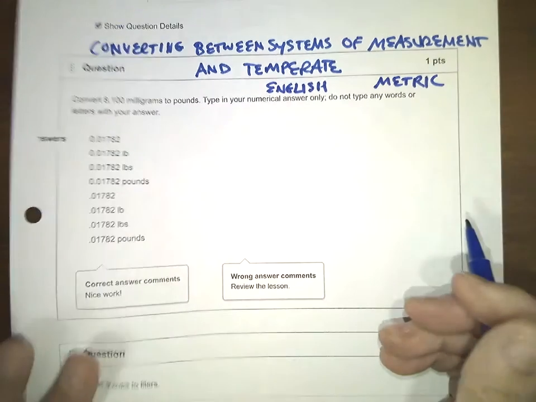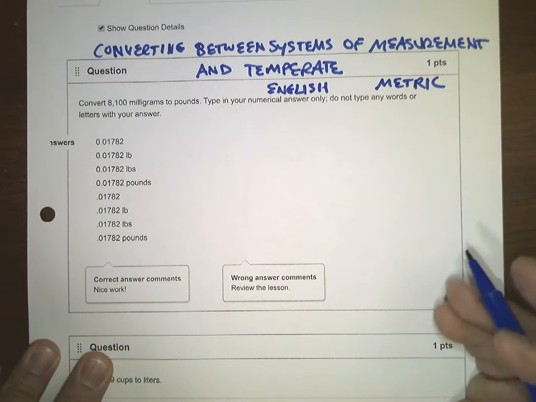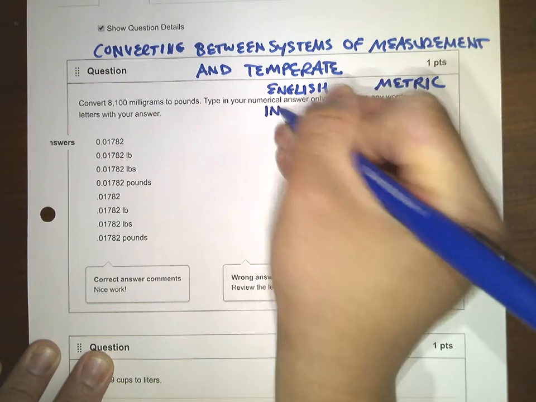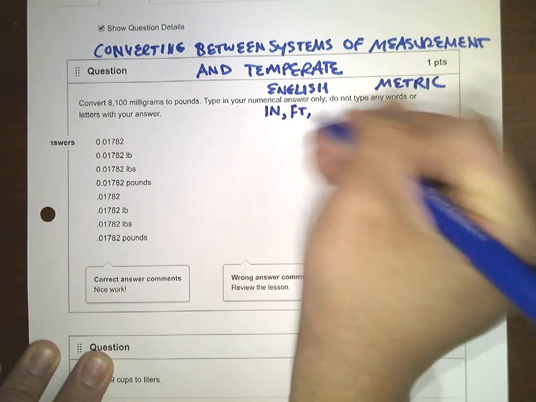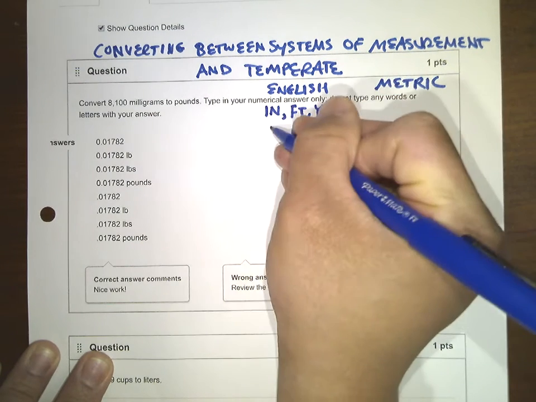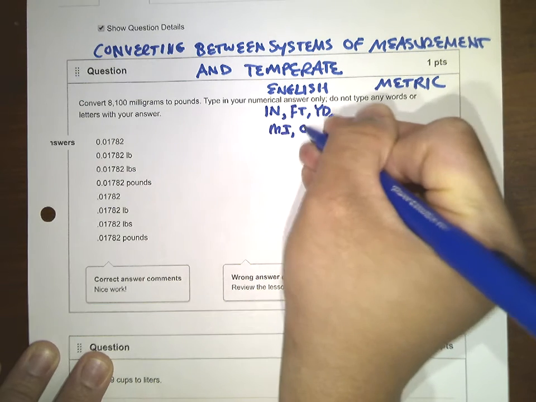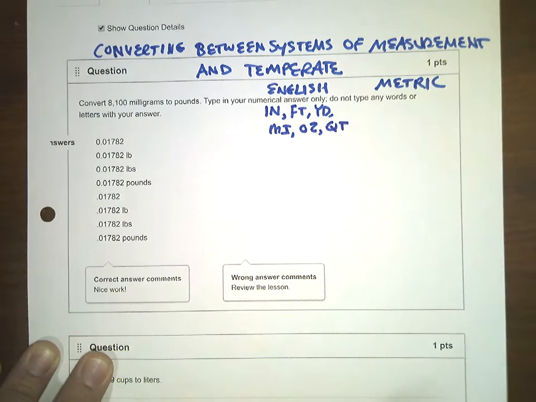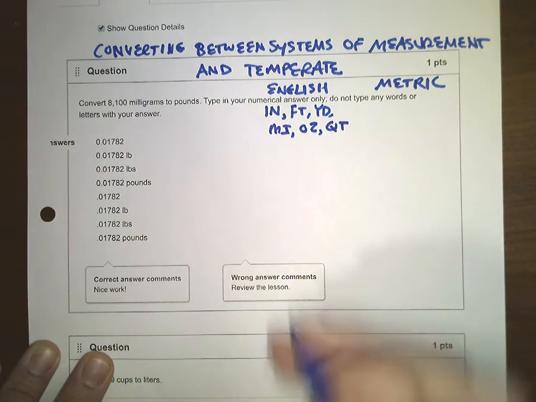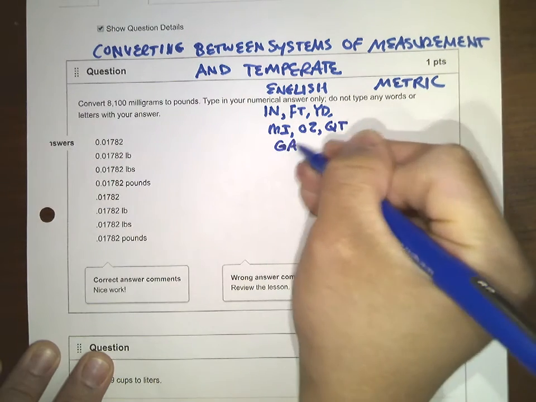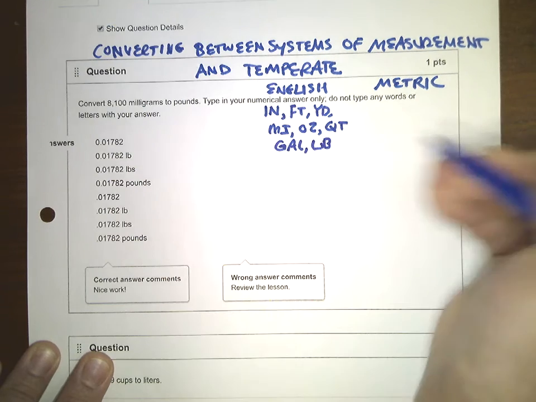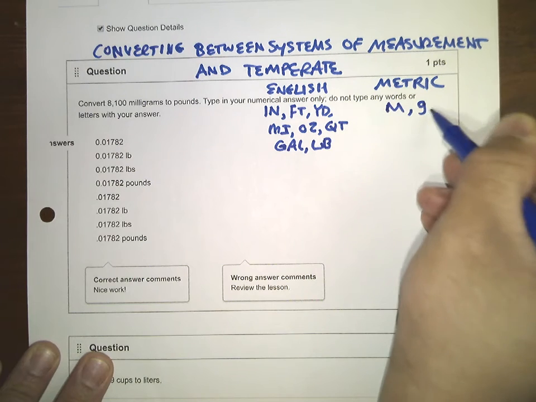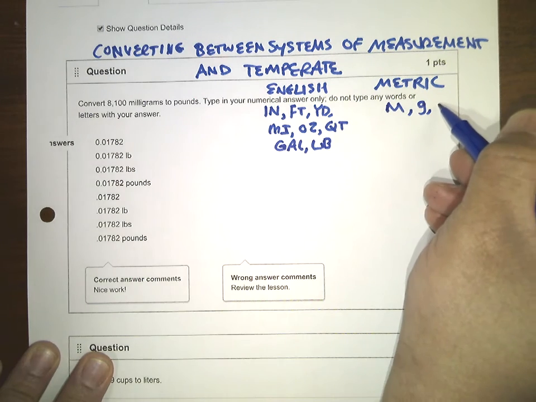The English system will have measurements such as inches or feet or yards or miles or ounces or quarts or gallons, or pounds. But the metric system will just always have meters and grams and then liters.